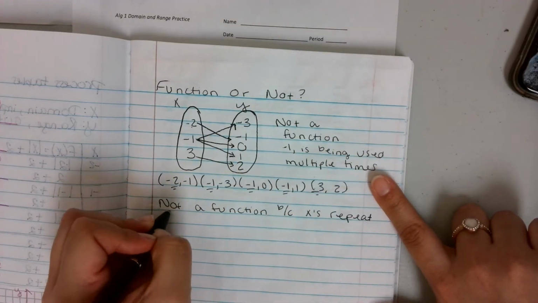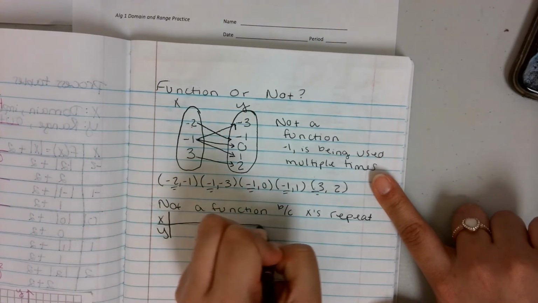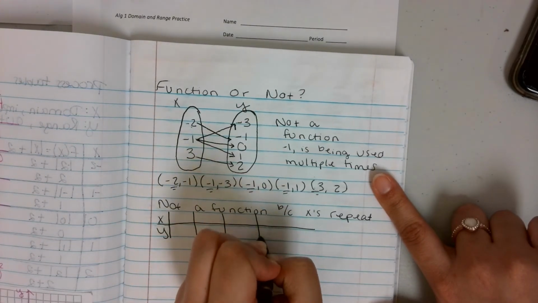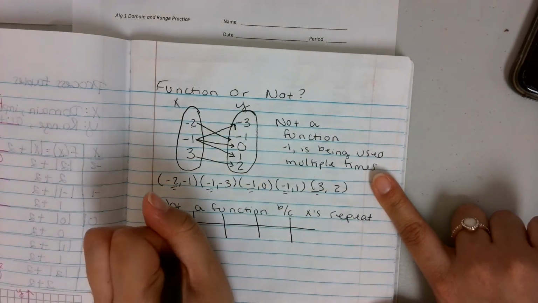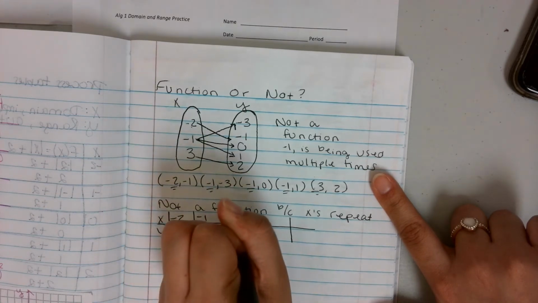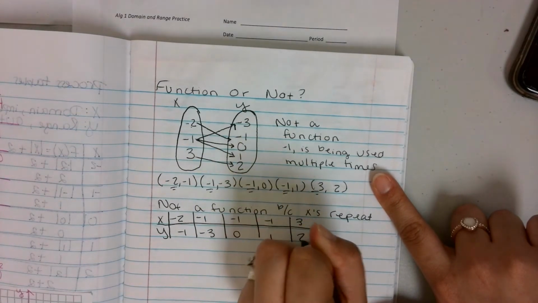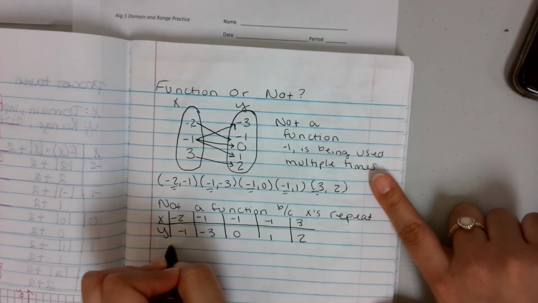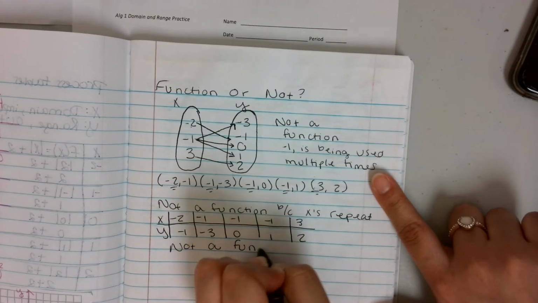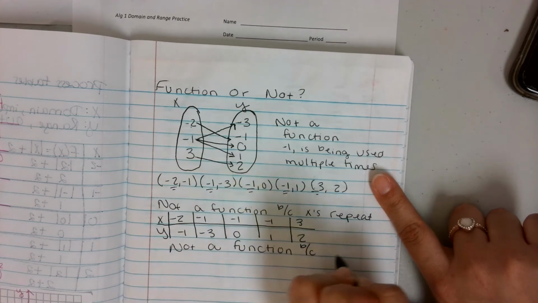Alright, I'm going to take that information and I'm going to create a table. Okay, so I have -2 with -1, I have -1 with -3, I have -1 with 0, -1 with 1, I have 3 with 2. This is not a function because I use -1 multiple times.